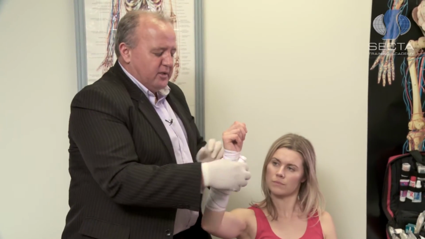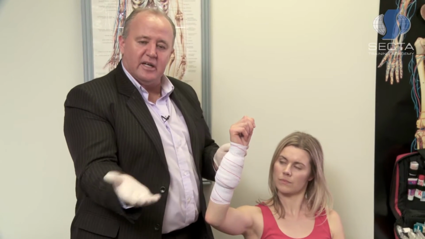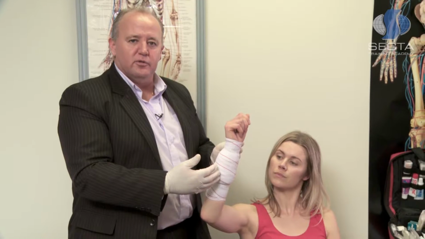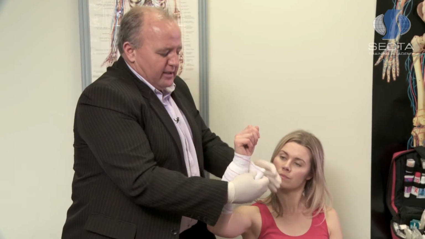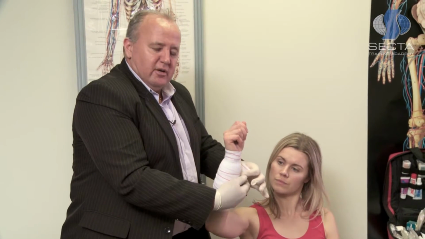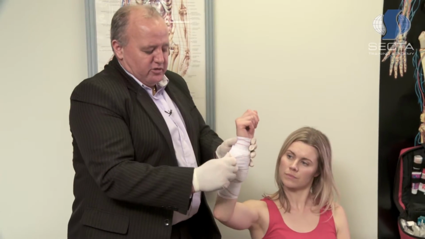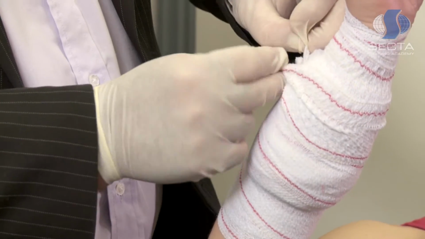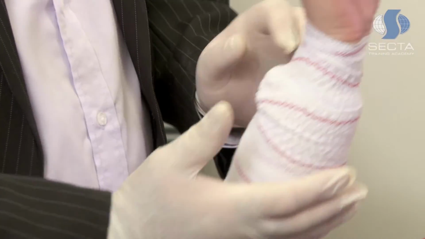Sometimes you get clips with bandages. You need to be careful of these clips because they could tear your gloves, which in turn would allow you to come in contact with body fluid from the casualty. So clips, they are there, but there's no real reason that we need to use the clips, and we can just tuck any excess bandage into the last fold, and that should stay there.